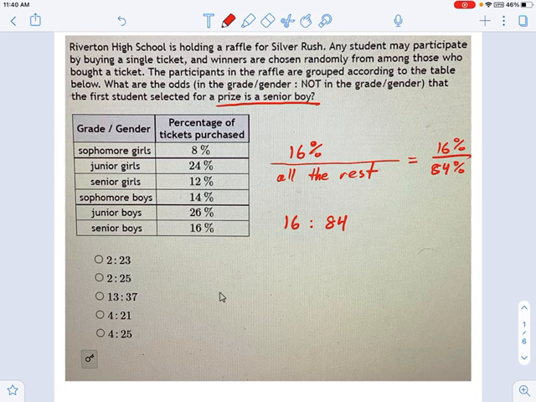Now you'll notice that's not in our list. Okay, well, we do need to simplify fractions. You remember how to do that. 16 to 84 is equivalent, if I divide both sides by 2, to 8 against 42. Don't see that in your list either, because we can still keep simplifying this. That's 4 to 21. So your odds are 4 to 21.